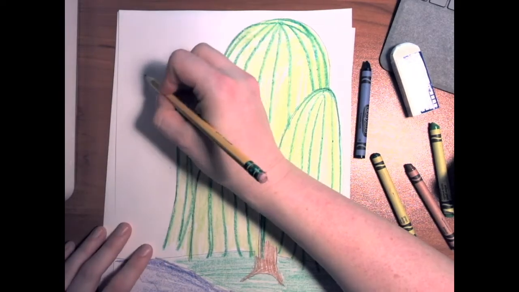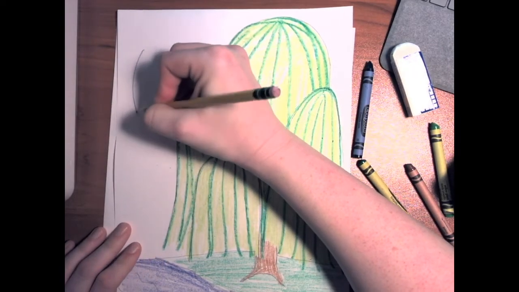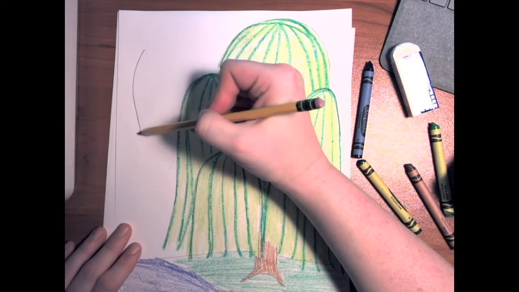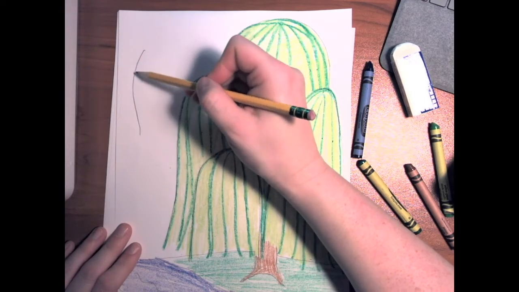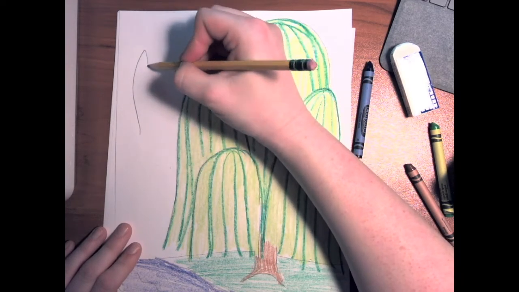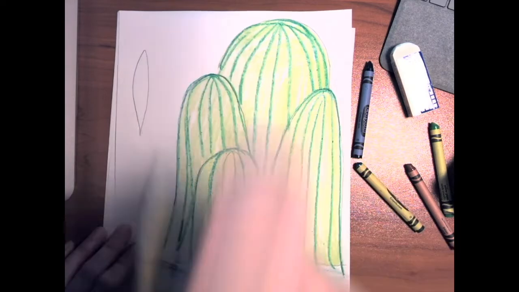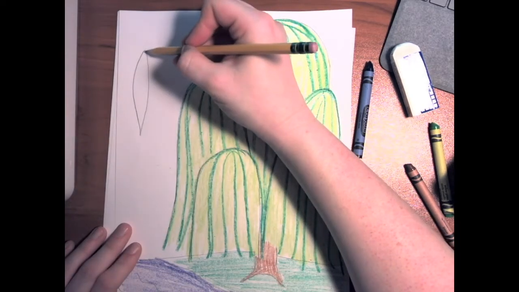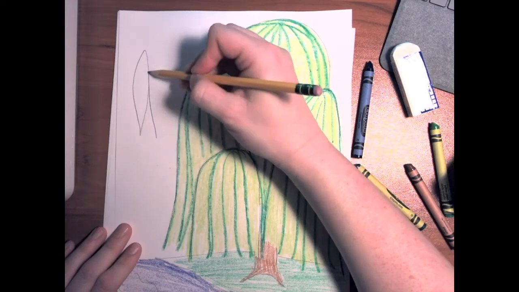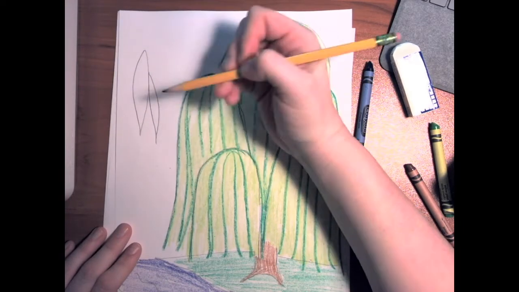So I'm going to start by making one slightly curved line, kind of like a long, almost skinny S. Then we'll do the same thing on the other side. Then there's one leaf. I'm going to make the same on one.